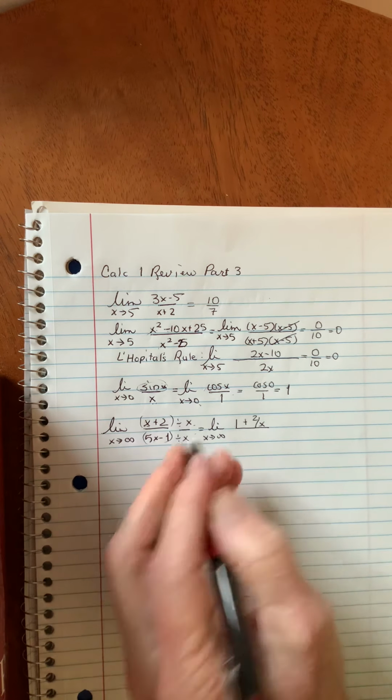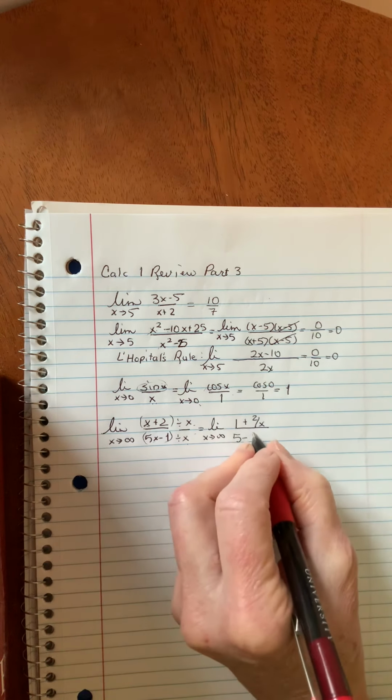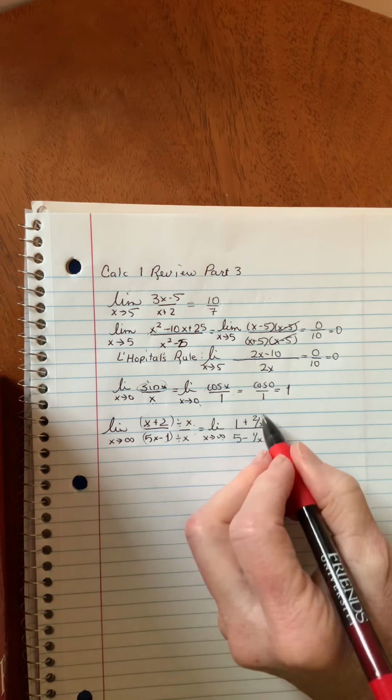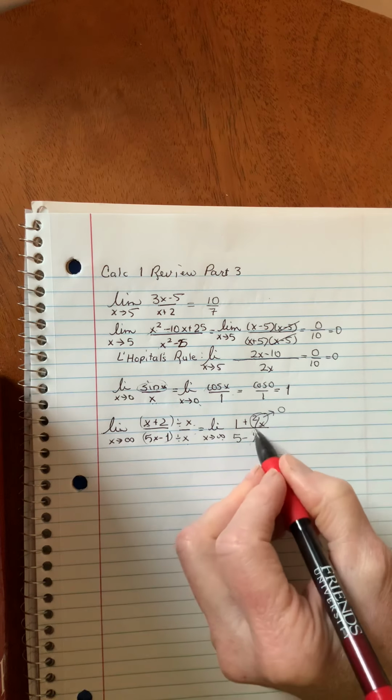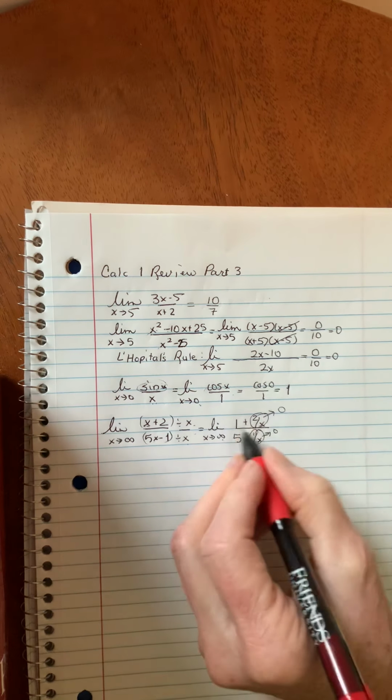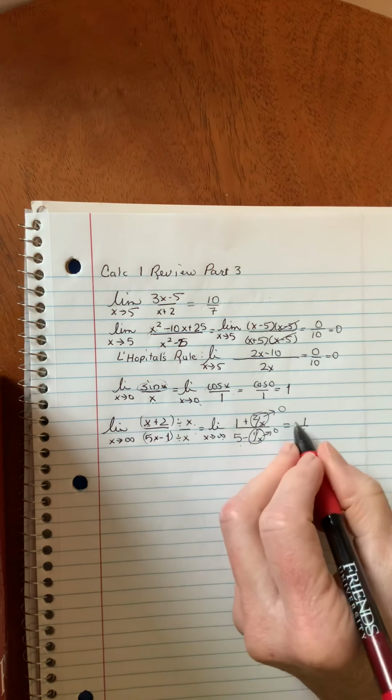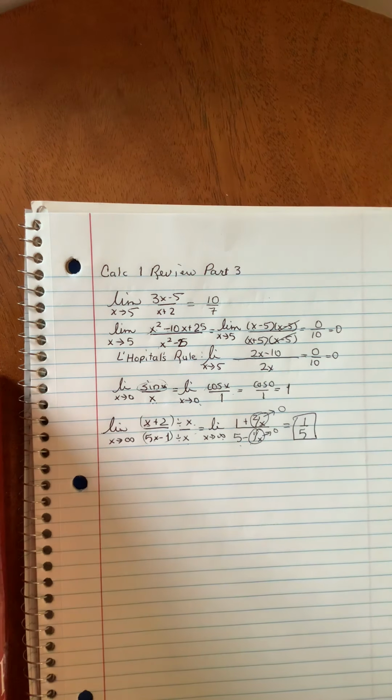5x over x is 5 minus 1 over x. As x goes to infinity, this one goes to 0. This one goes to 0. I end up with 1 over 5. So there's my answer to that one.